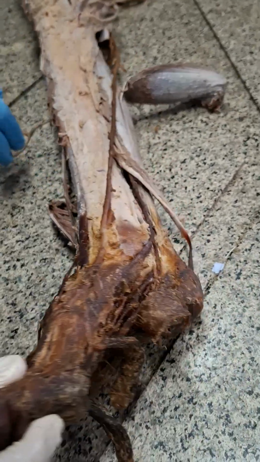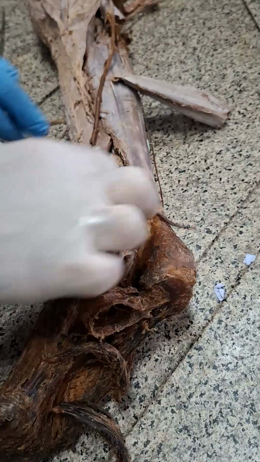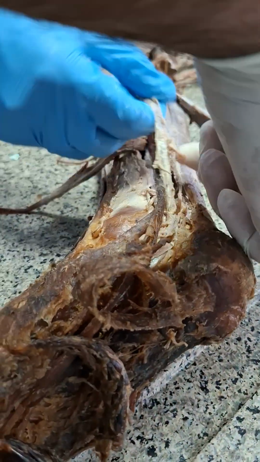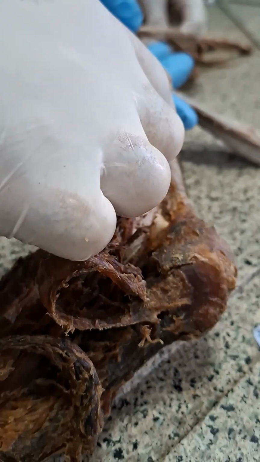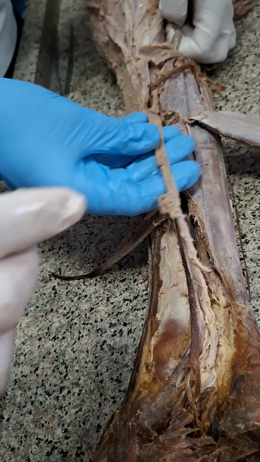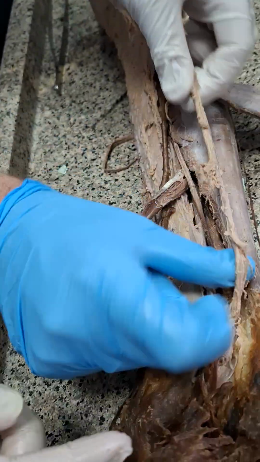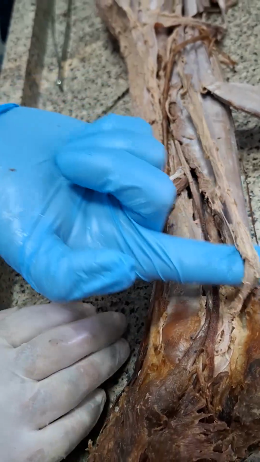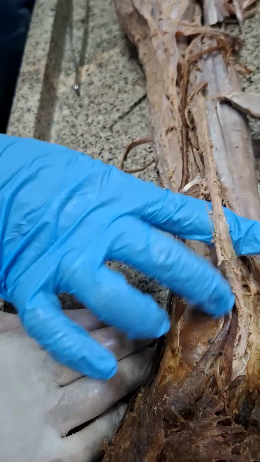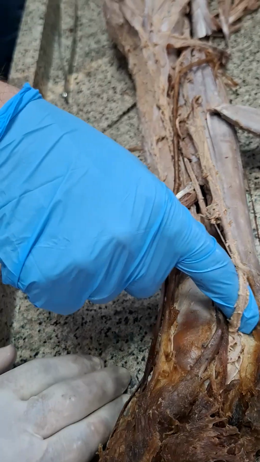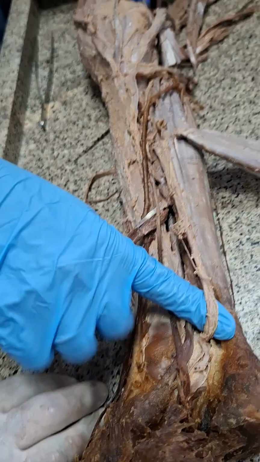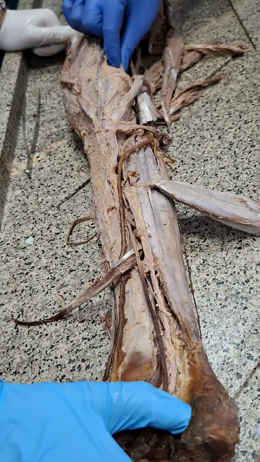The posterior one is this one. This is arteria tibialis posterior, the main blood supply. What happens with arteria tibialis posterior? It runs behind the medial malleolus and goes into the plantar region.